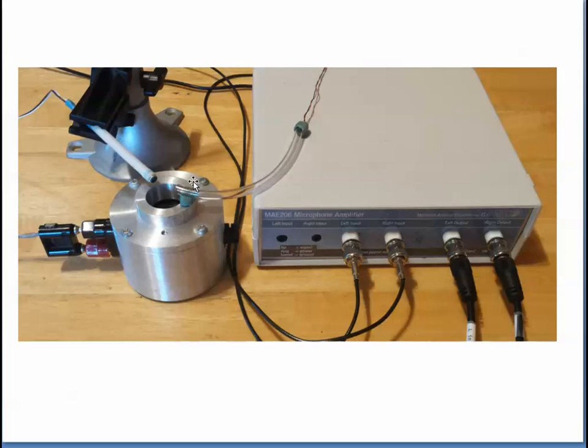Also, the only external hardware that I'm really using here is a microphone amplifier offered from May. It's the May 206. It's got inputs that will provide phantom supply for your microphones if you want them to or not.